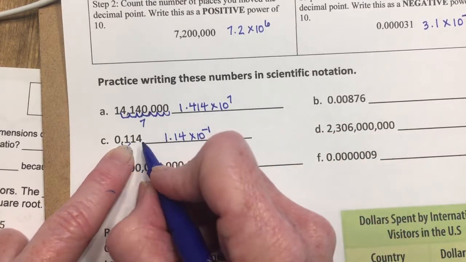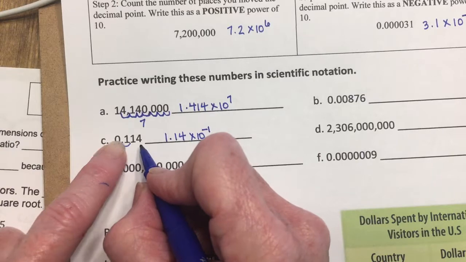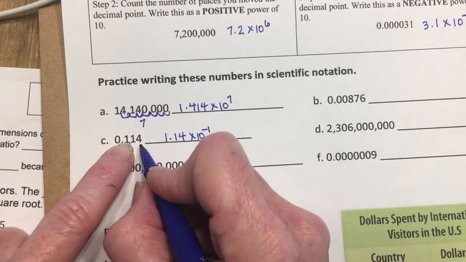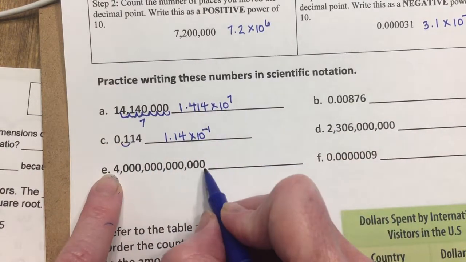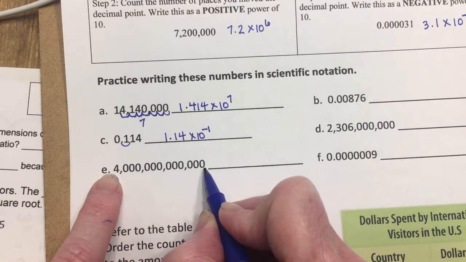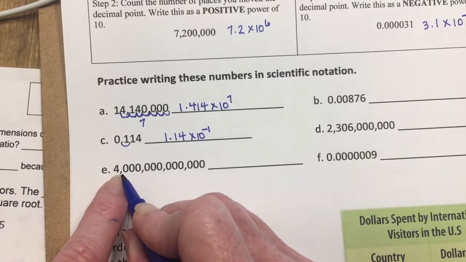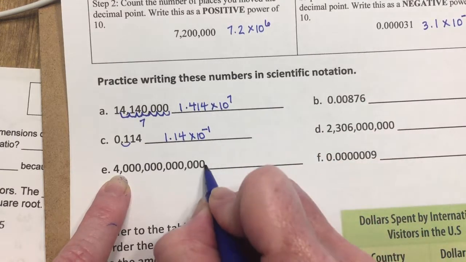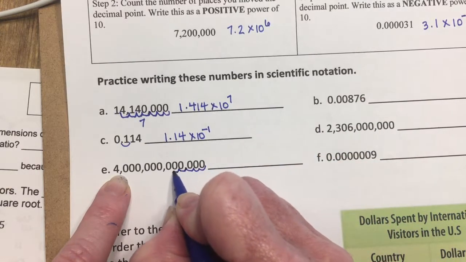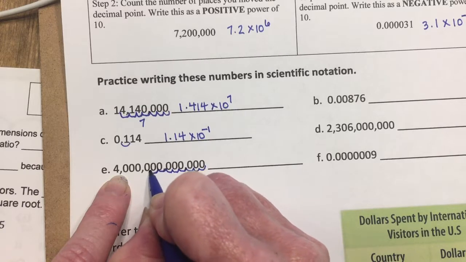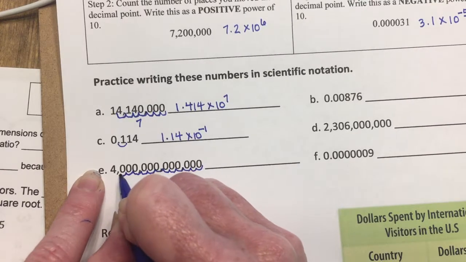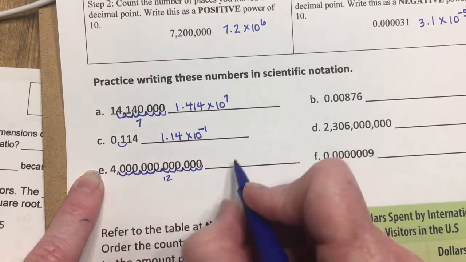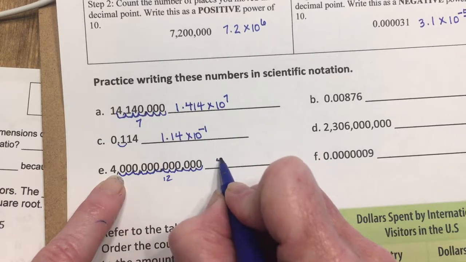Okay, so maybe not the best example for scientific notation, because even though this is small, it's not super, super small, but we're practicing. All right, here's a big number. I'm going to move the decimal till I get to 4, or a digit point something. So 1, 2, 3, 4, 5, 6, 7, 8, 9, 10, 11, 12. Okay, I moved it 12 spaces. I stopped here because now I have 4.